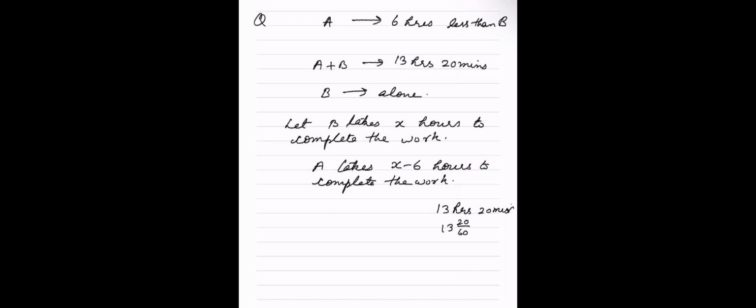I am converting 20 by 60 into hours, which is nothing but 13 and 1 by 3, right? You convert into an improper fraction. What do you get? 39 plus 1 is 40. 40 divided by 3 hours is what you are getting.